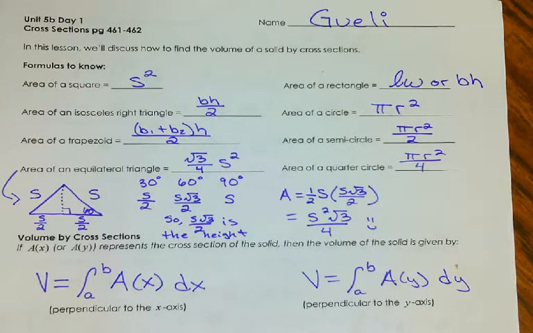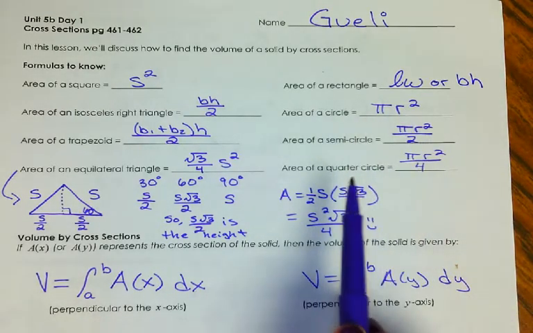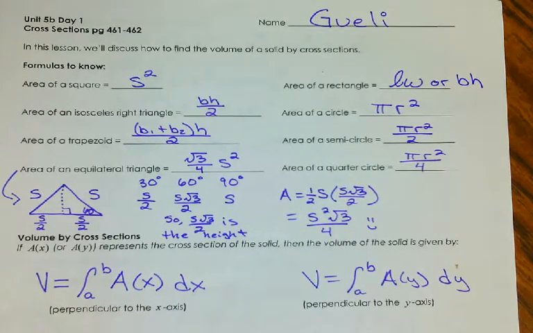This time we're not spinning in a circle, so it stands to reason that pi is not there. The only time a pi is going to show up in a cross-section problem is if your cross-section happened to be a circle, for the different shapes. Okay, so we've got our formulas here, and we're going to go ahead and get started on the first example.